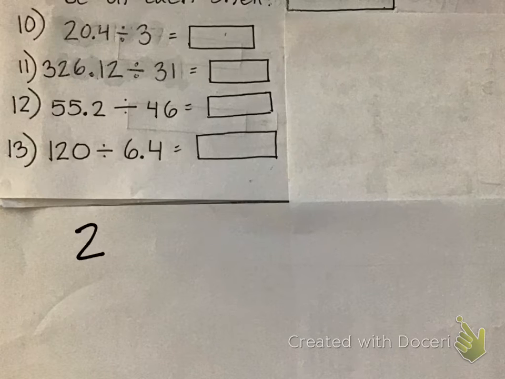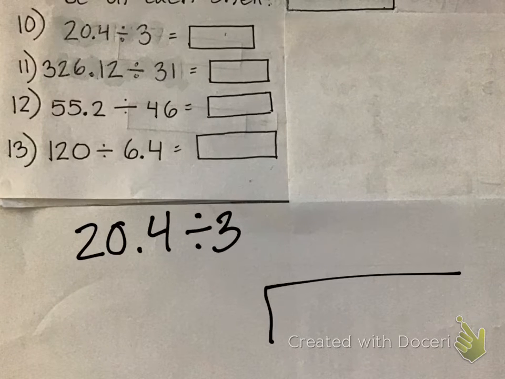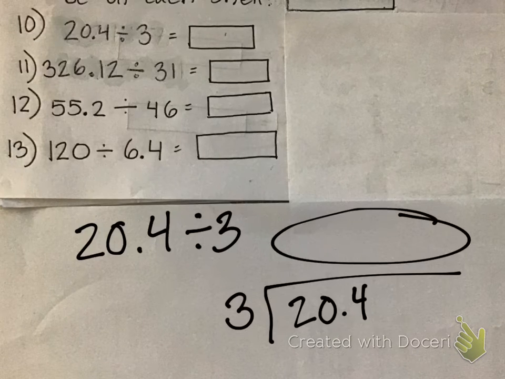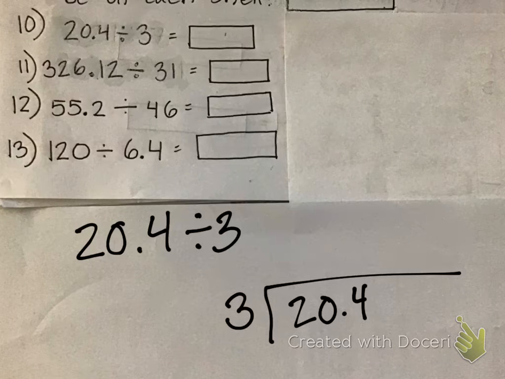So we got the first one, 20.4 divided by 3. Which number is our divisor? Who can tell me which is our divisor? 3. The divisor is the 3. Who agrees? It's our 20.4. What is that 3 called? Who remembers what the 3 is called? Divisor. Dividend. And we are trying to solve for the, who knows? Quotient. Excellent.